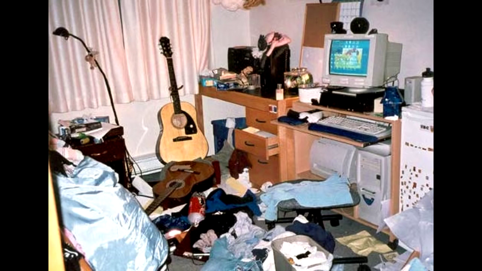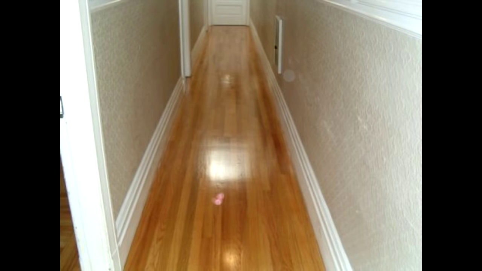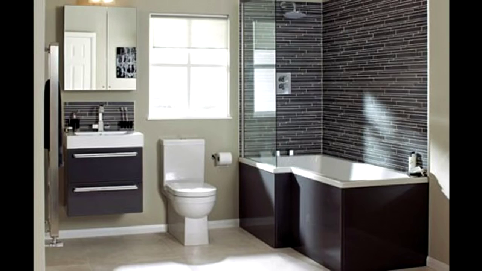Let's take a look at the recording space we have in our home. Here are some examples of what space you may have available in your home or apartment. The bedroom, kitchen, living room, hallway, bathroom, or garage. Keep these in mind, but let's carry on.